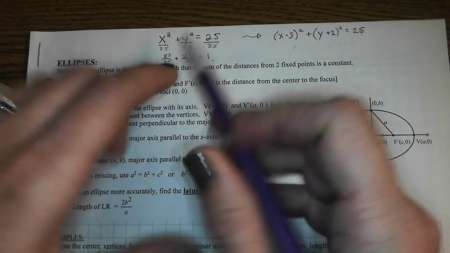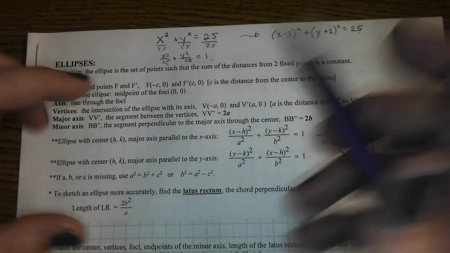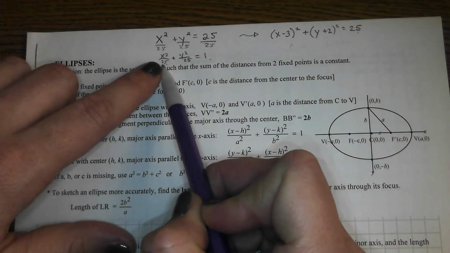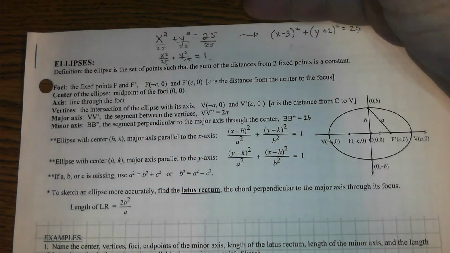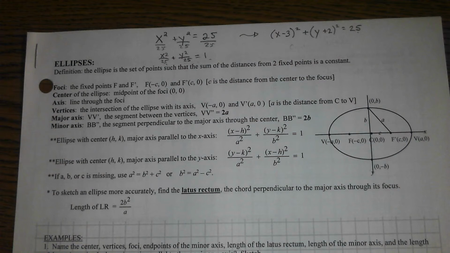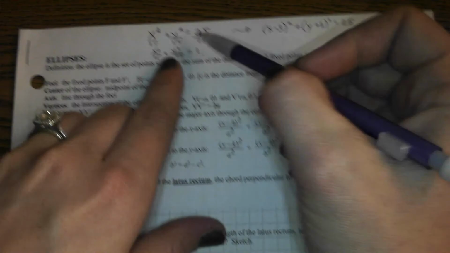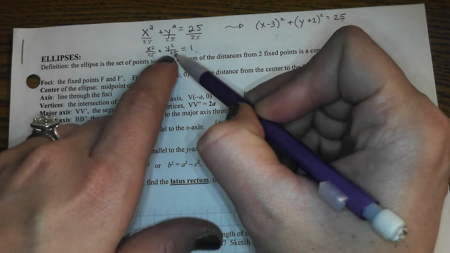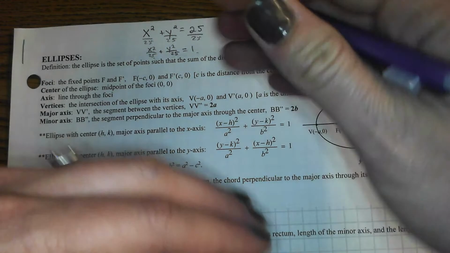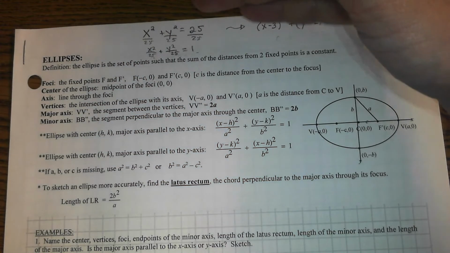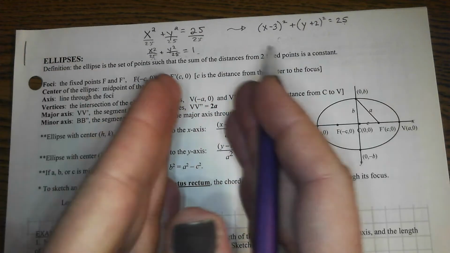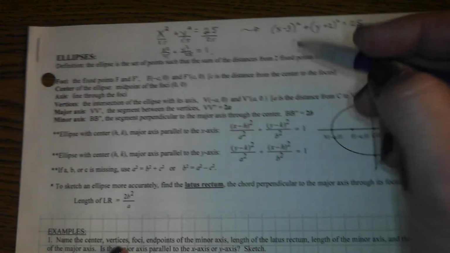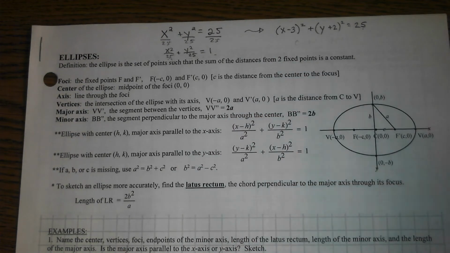So it'll be pulled further horizontally, like if that was a 36. It would be pulled 6 units in the x direction and only 5 units in the y direction, and so you'd be left with this oval that's oblong horizontally. If you pulled it more, if this was like a 100 underneath the y squared, it would be pulled 10 units north-south, and only, if we keep that at 25, only 5 units left-right, so it would be oblong vertically. Does that make sense?